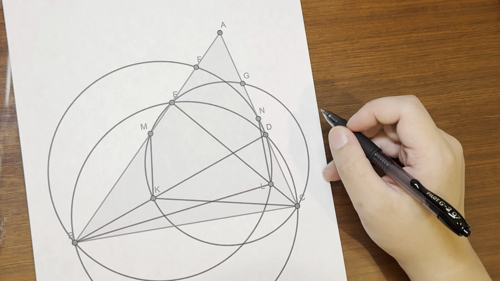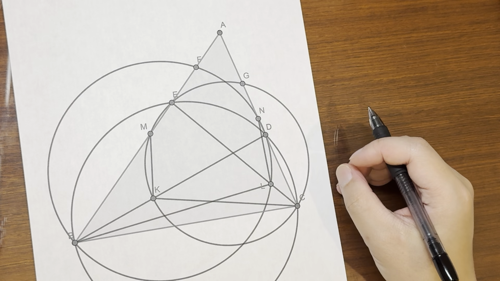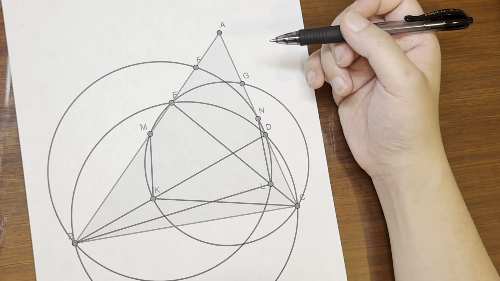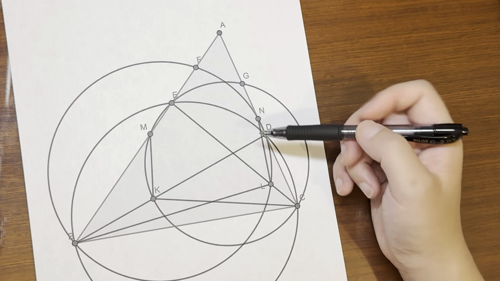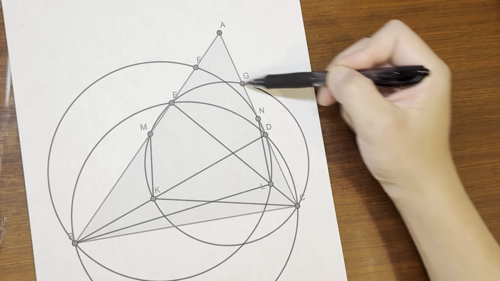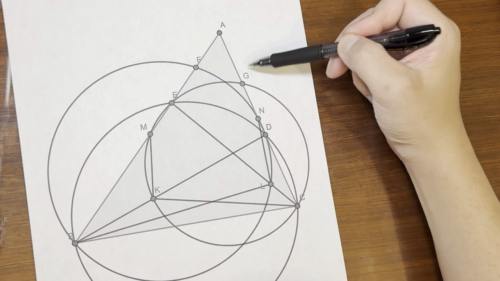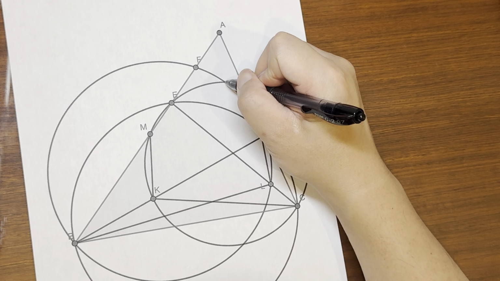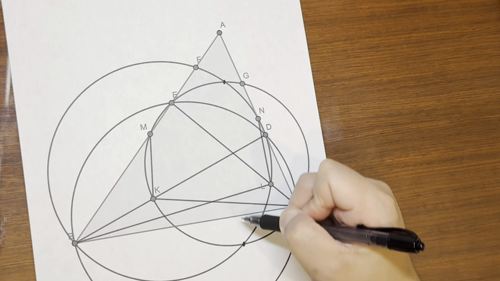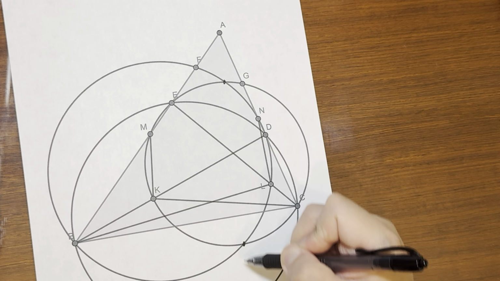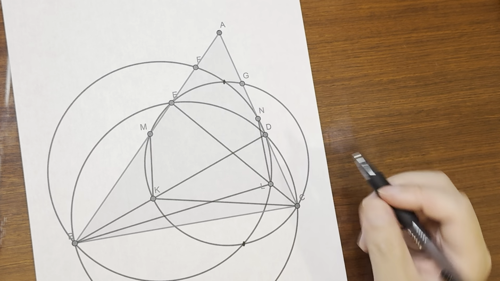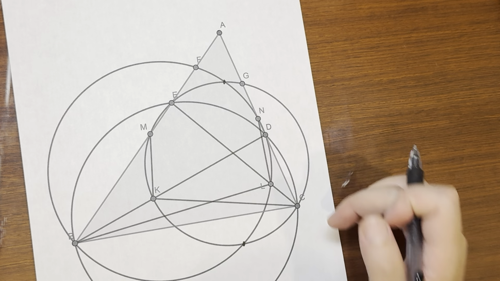The next is kind of we need a little experience because we already have the knowledge that A is on the radical axis of this circle and this circle, right? So we know that A and this point and this point, these 3 points, see, these 3 points are collinear.